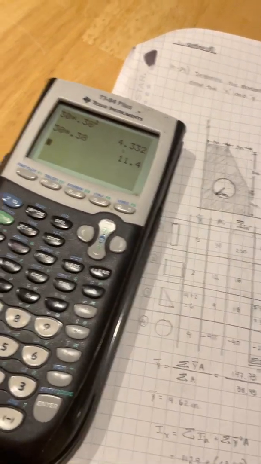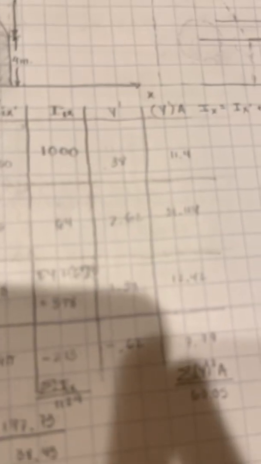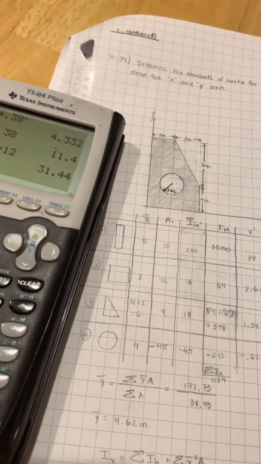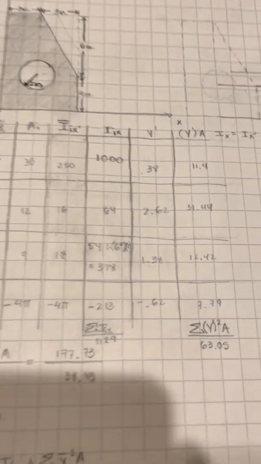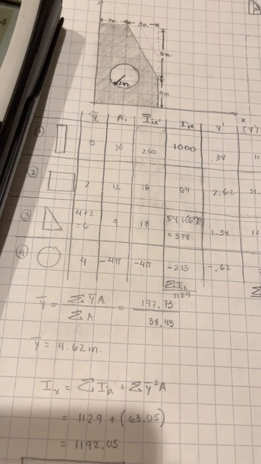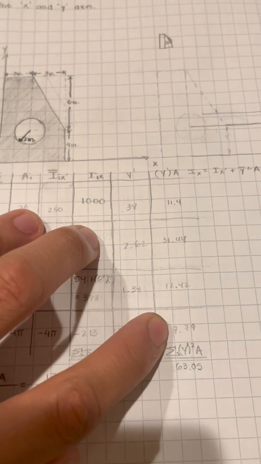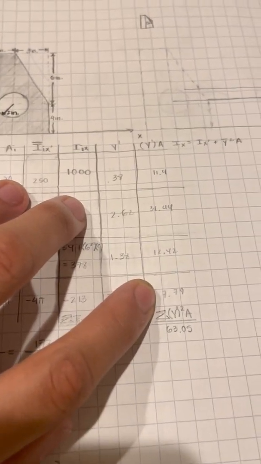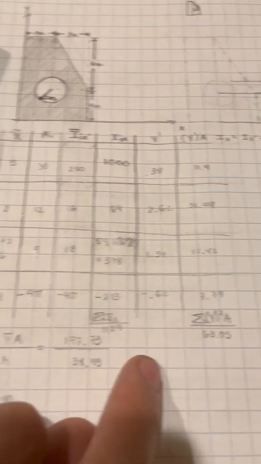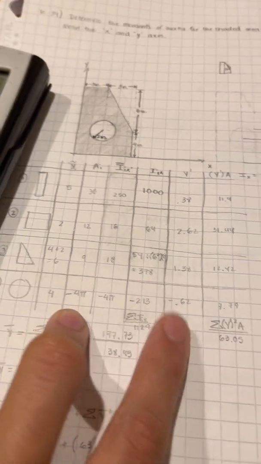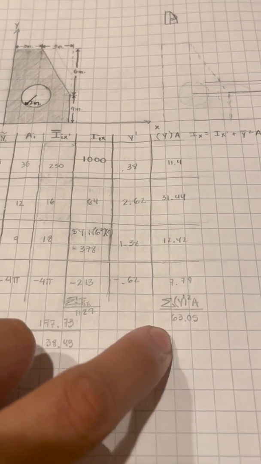So 2.62 times 12, 31.44. 9 times 1.38, 12.4, right? And you get the gist, okay? Same with this. But the thing is you keep this one positive, right? You keep this one positive because you're doing a negative number times another negative number, so it's just positive. And then you sum them up, okay?